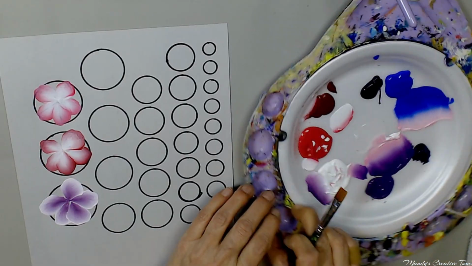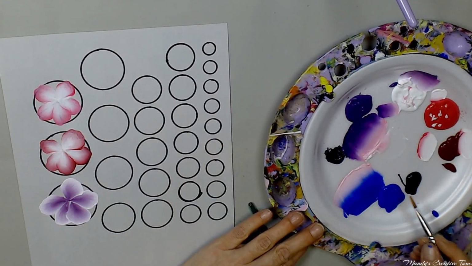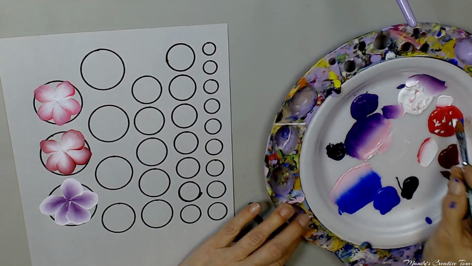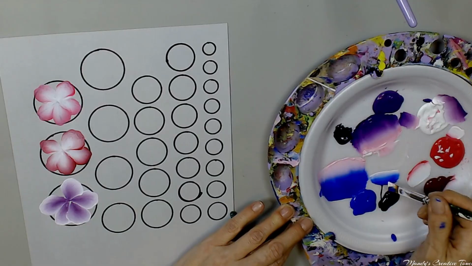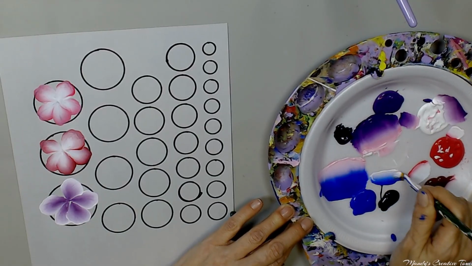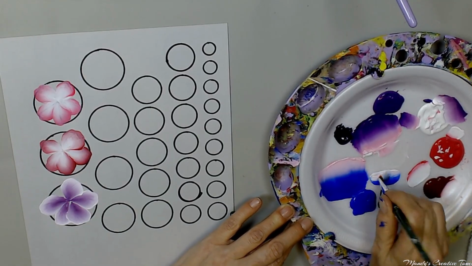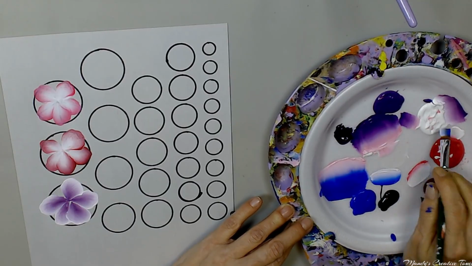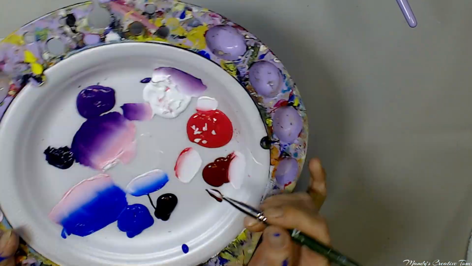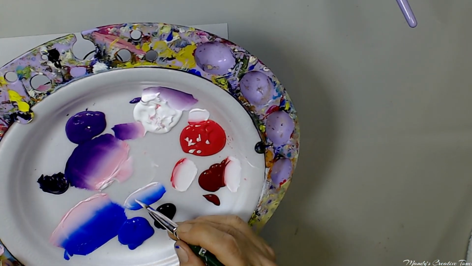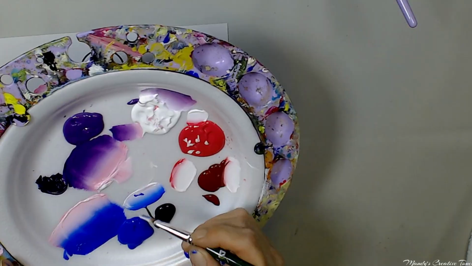So let's do some blue. And adding some more white. Making sure my brush is straight up and down. I've got a little bit of dirty pink already going on, but sometimes I'll dirty my white right on purpose.